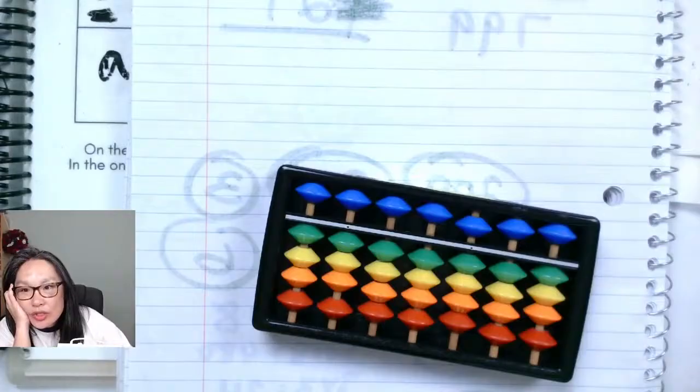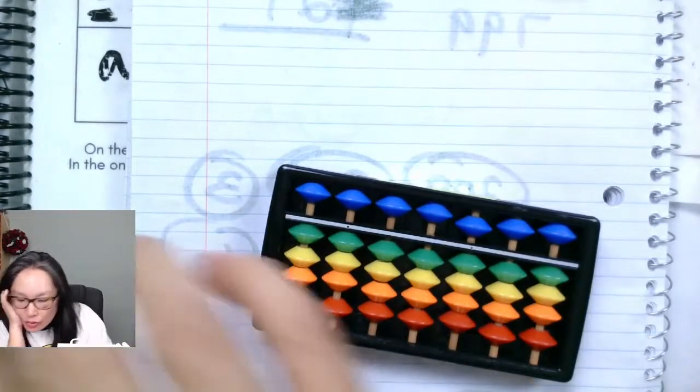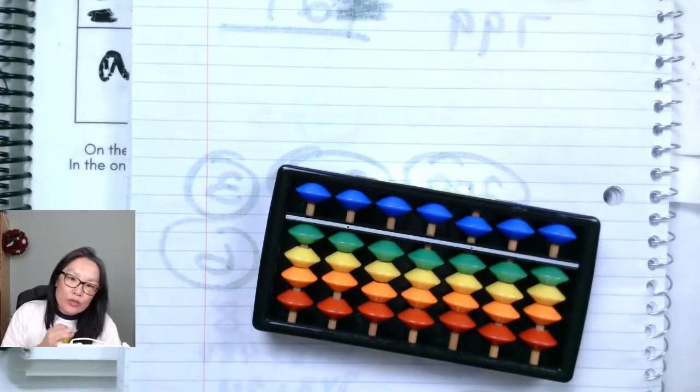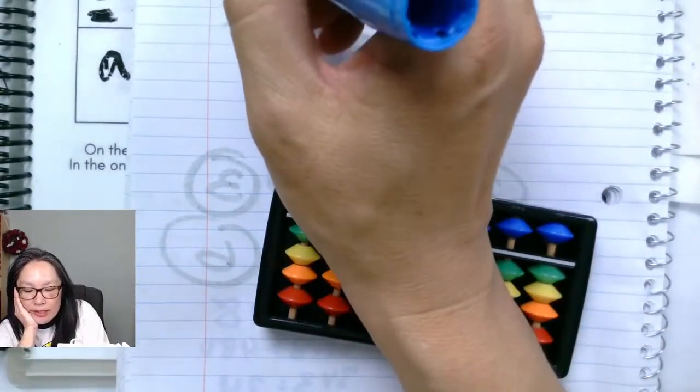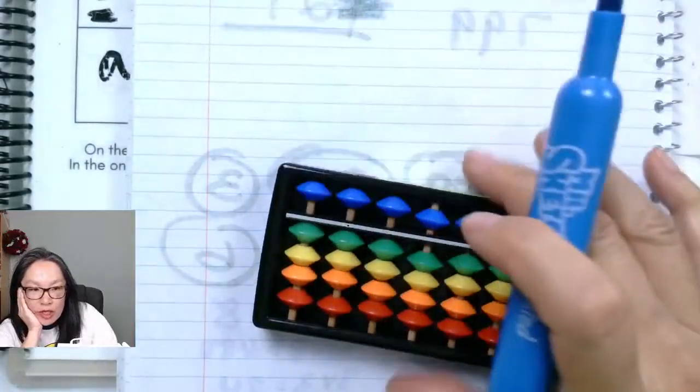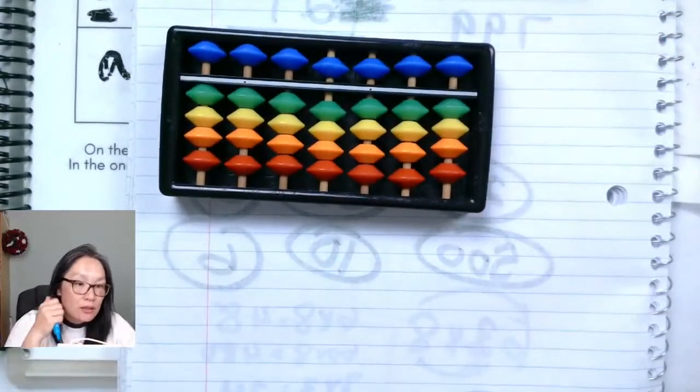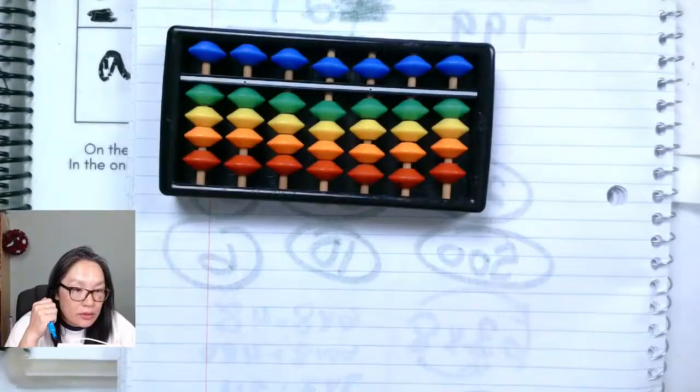So what we're going to do again, we're going to understand how to do multiplication. When we do multiplication on the abacus, what we're doing is we're trying to make sure we understand where we're going to put our place value. So we can do another one, 94 times 4.